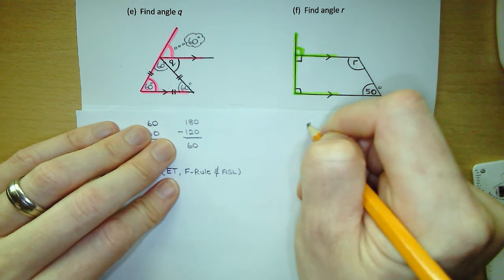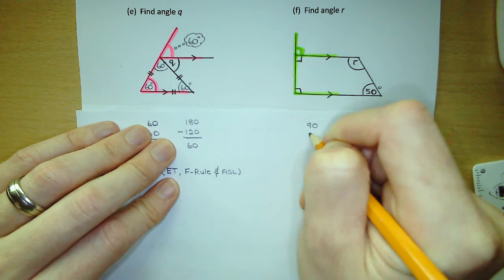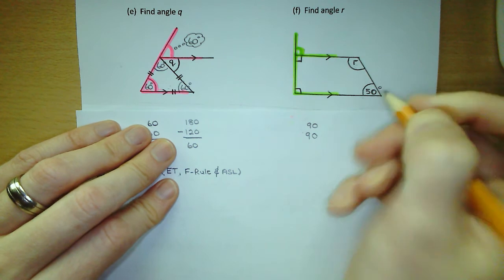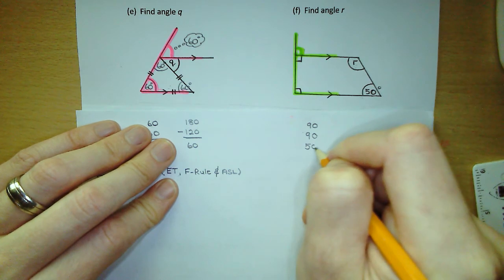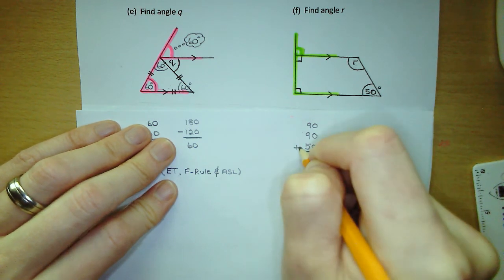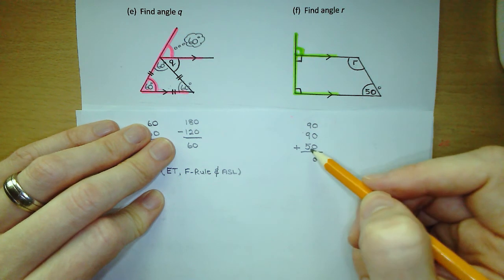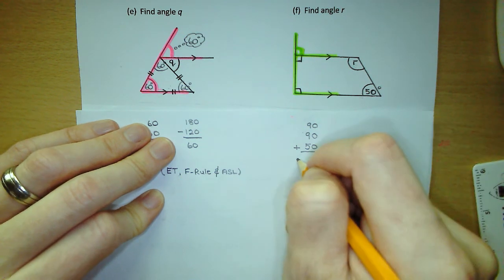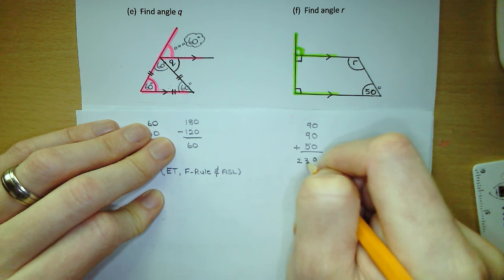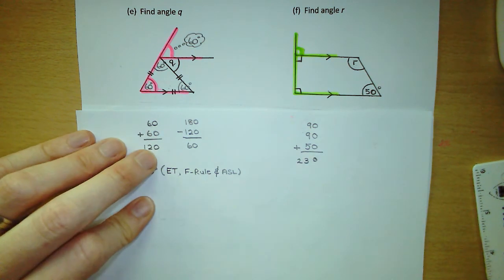So we've got 90, we've got another 90, and then we've got an angle of 50. So add those together, 9 and 9 is 18, plus 5 is going to give us 23, and there's nothing to carry over to, so that's going to give us a total angle of 230.